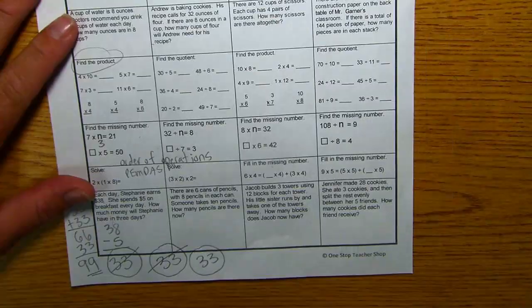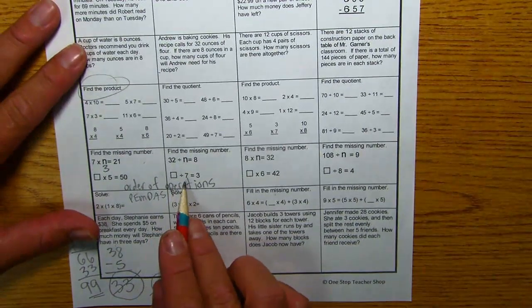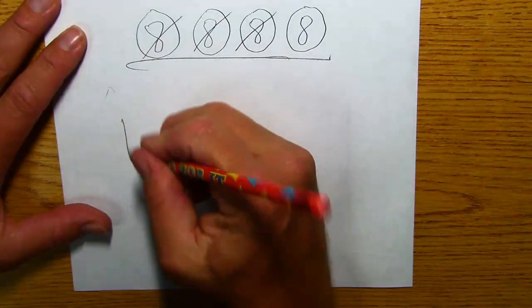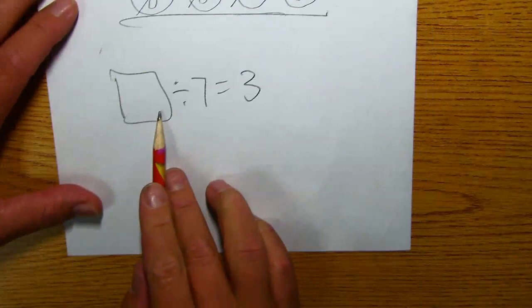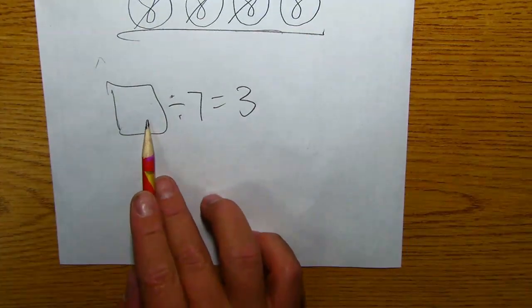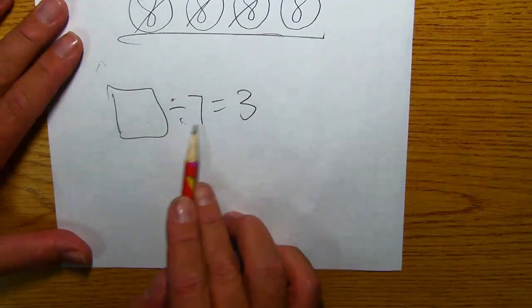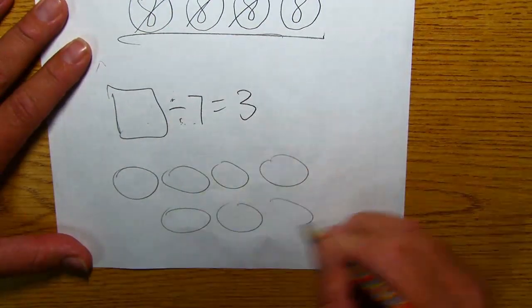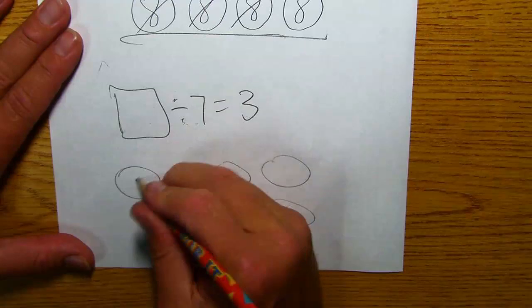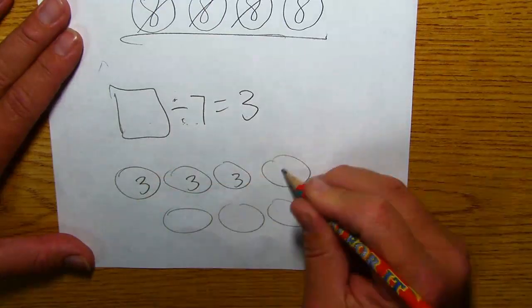Okay. The next one, blank divided by 7 equals 3. Now, look at this. We don't know how many cookies, but we do know there's 7 friends. And we do know how many each friend gets.